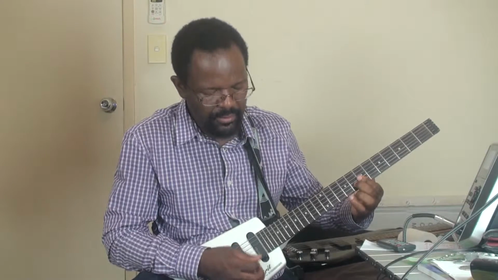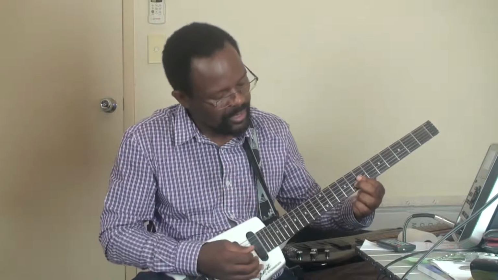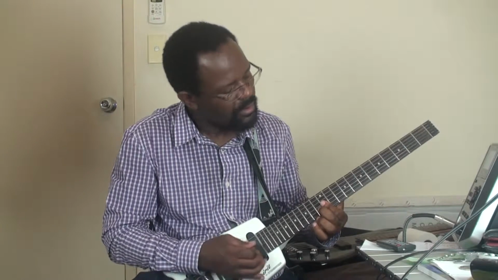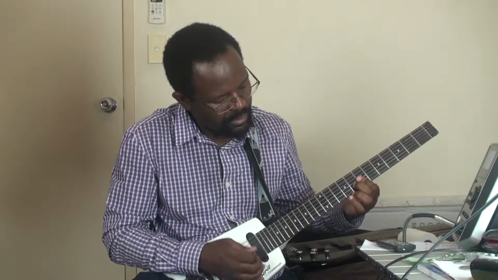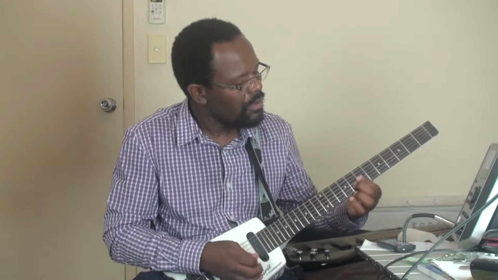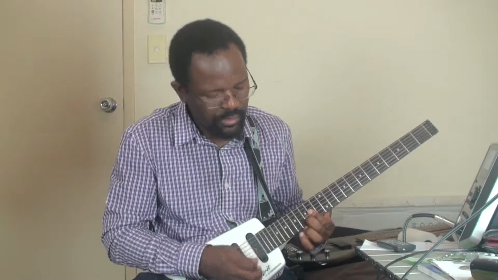Position change would actually be quite difficult, because if I play the same shape for this chord, I would have... it also creates a different sound, because these notes up here are higher notes.